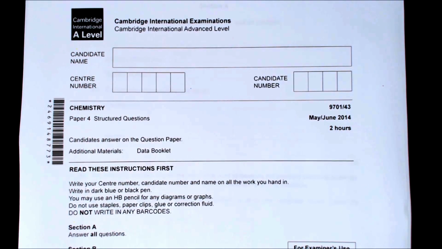So if you have the paper in front of you and you've printed it off, then you can go through the paper and check back on this video to see what the answers are. But crucially, we're not just going to say what the answers are, because you can look at the mark scheme for that. We're going to try and explain why that is the case, to help you understand why it's the answer. Then you can learn from it, and pick up the exam technique as well.